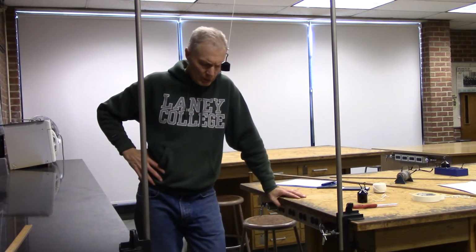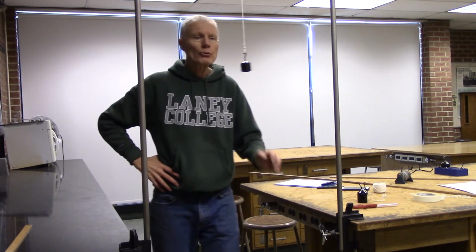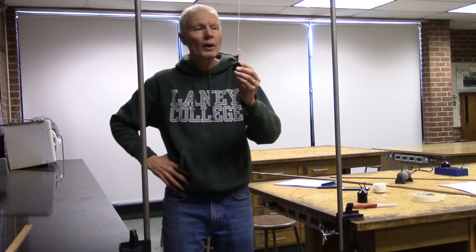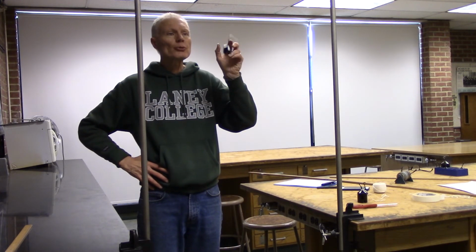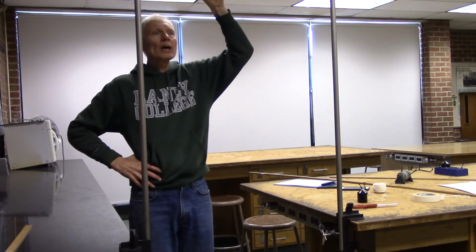Now there was a big issue that came up. We were very concerned with what happens at larger angles. For these small angles of 10 or 20 degrees, we can measure 10 periods easily. The swinging back and forth is pretty stable. But what happens when I get up to 50 or 60 degrees? And then what happens when I get up to 90?